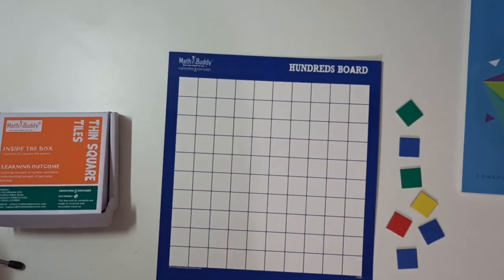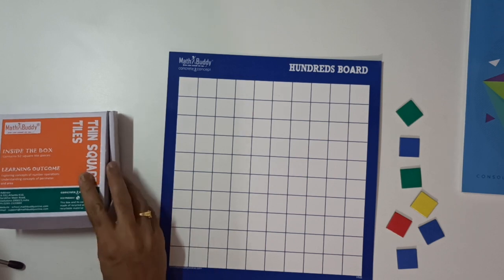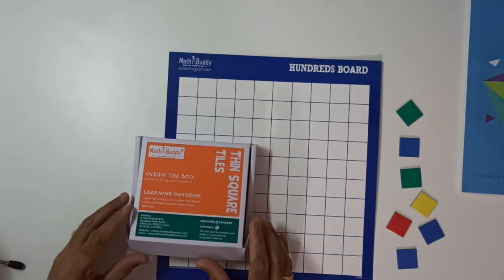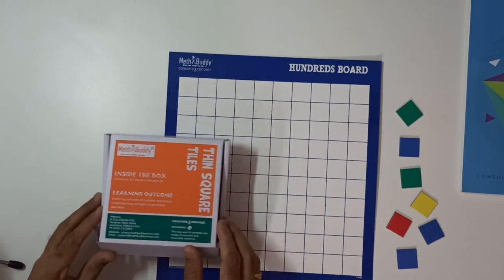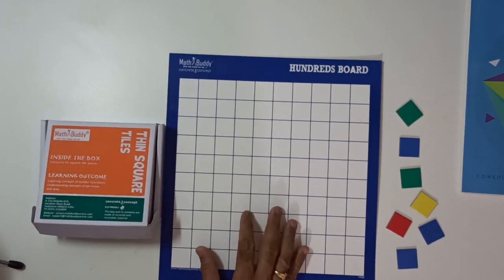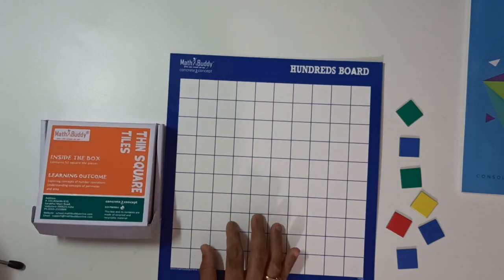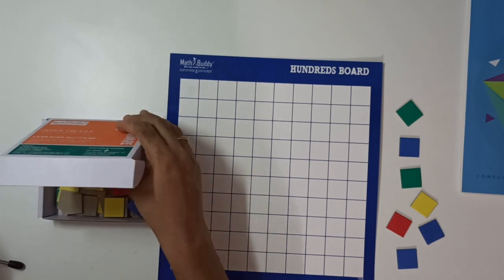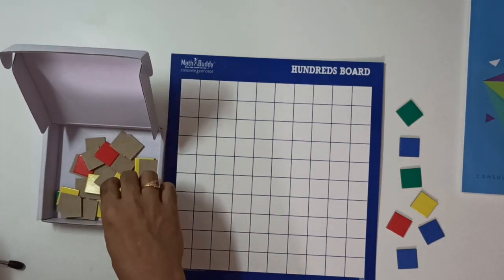Hello everyone. We're going to be looking at square numbers today. So we are going to be using this instrument which is called thin square tiles, and we are going to be using that along with the hundreds board, right? So what are square numbers?